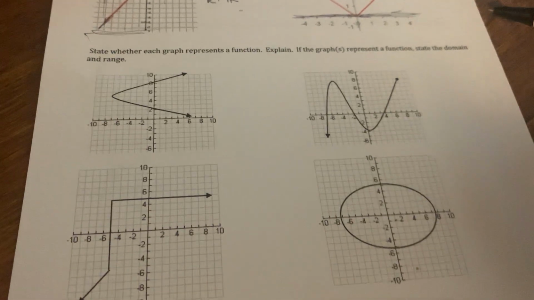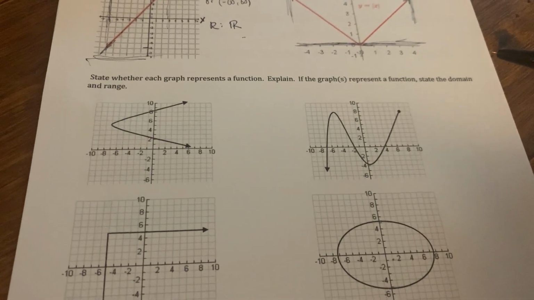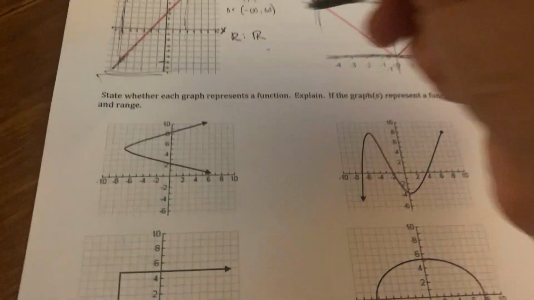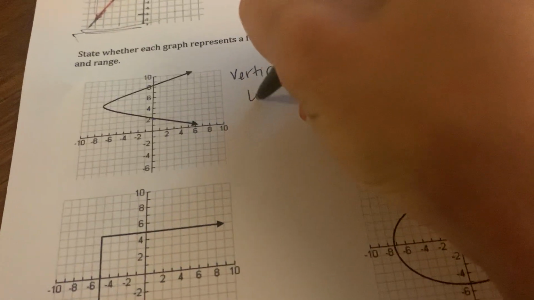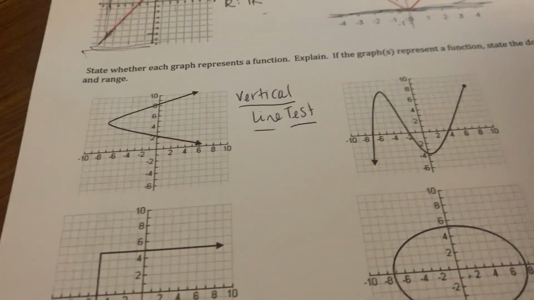It says for the following, state whether each graph represents a function. Explain. If the graphs represent a function, state the domain and range. So I'm going to introduce you to the vertical line test. I feel like we discussed this in a previous video.